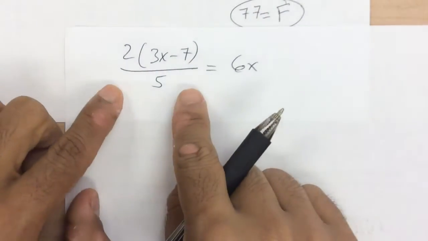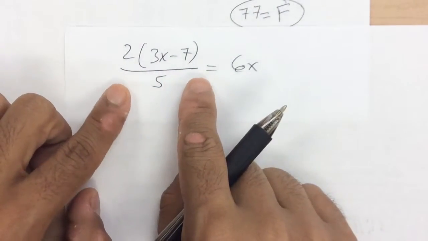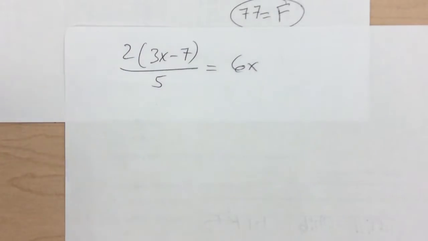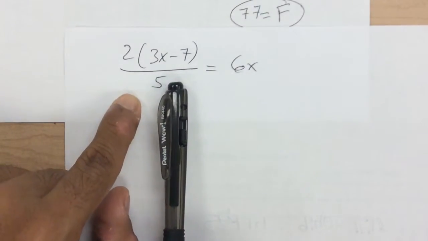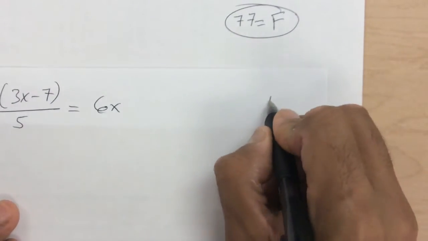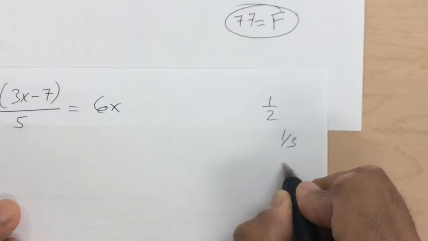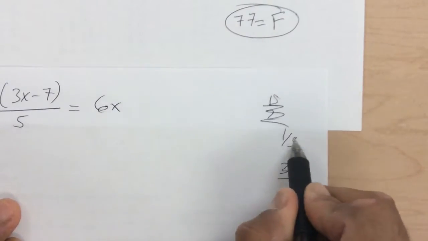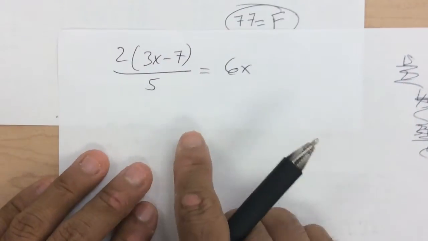Now, anytime you have a fraction like this, it is a special fraction. Anytime you see a fraction like this, go ahead and get rid of the fraction. That's the first thing. I know in our steps we have parentheses as the first step, but technically there are special cases, and that special case is when we have something like this. I'm not talking about regular fractions like 1/2 or 1/3 or 3 plus 4 over 4, something like that. Those are not special fractions, okay? This is a special fraction.